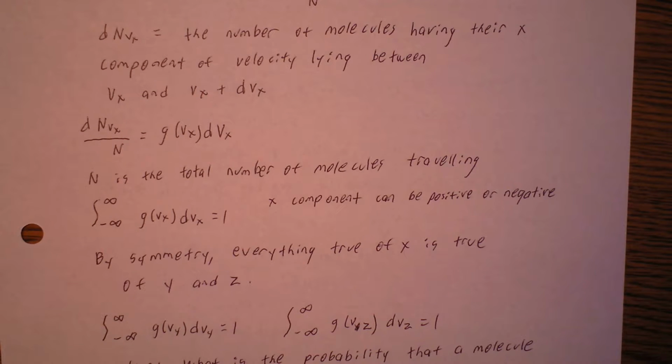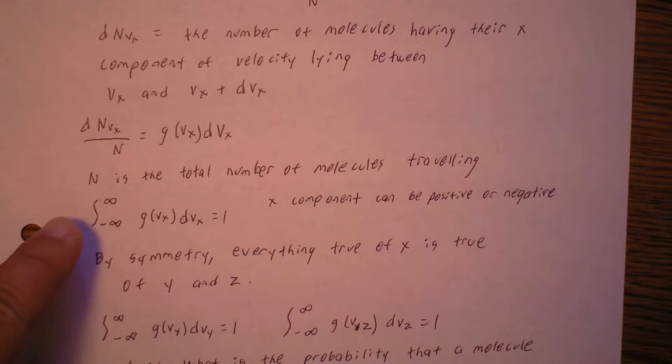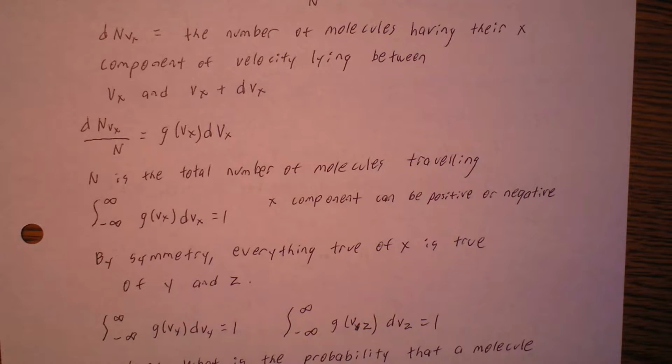And remember, it's a probability distribution function. So the definite integral from minus infinity to infinity, remember velocity can be negative, of g of vx with respect to vx is going to be equal to 1.